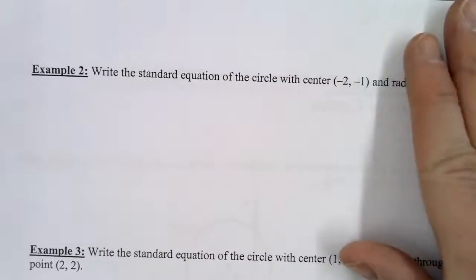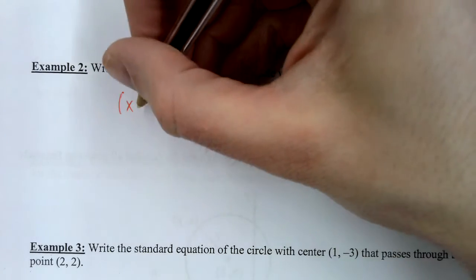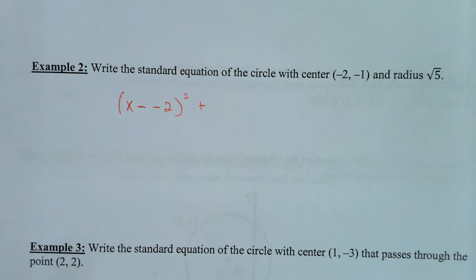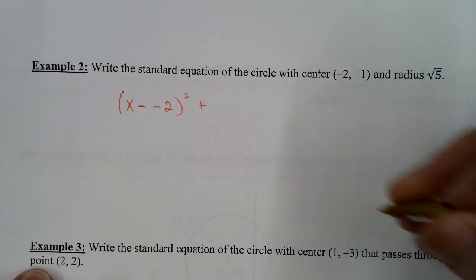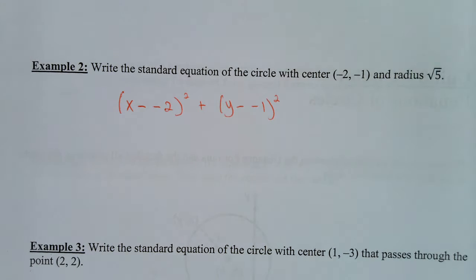Example 2. Okay, so we're going to have x minus negative 2 squared. Again, you probably don't have to write that. I'll just do it for now, but you can go right to x plus 2 if you want. X plus 2 squared. And then you have y minus negative 1 squared. Again, same thing. You can go right to y plus 1 if you know that. I would do that if I was doing this, but I'll just write out all the steps in the notes. It's going to equal the radius squared.